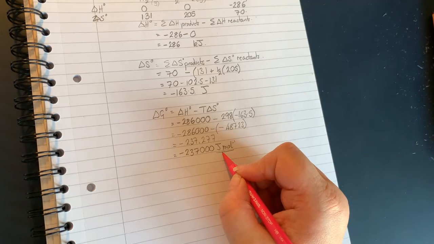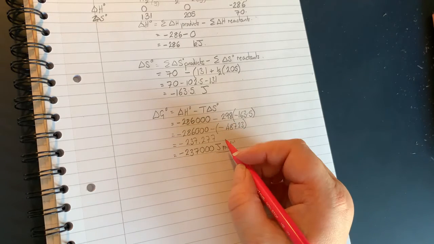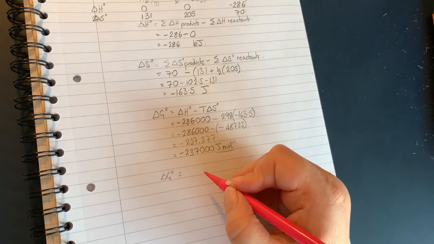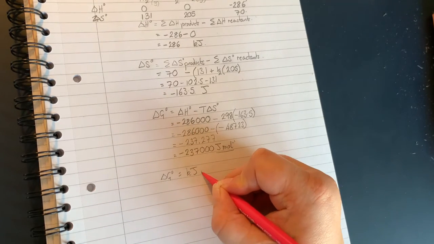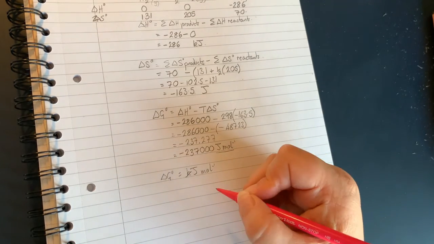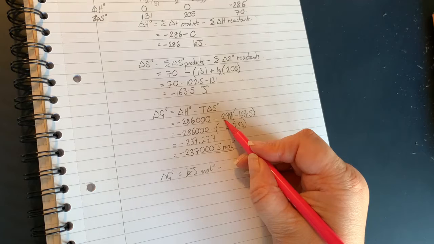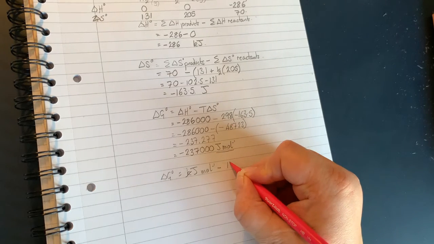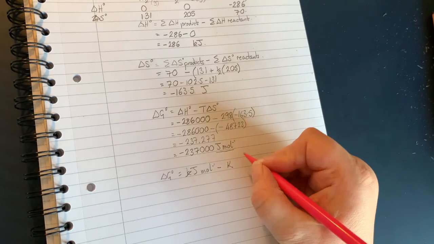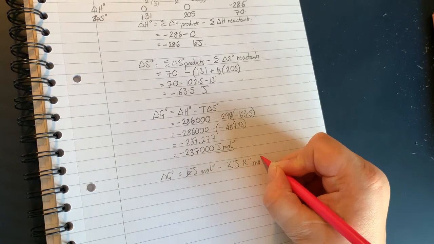These units can sometimes be confusing for pupils, but if we want to find out what the units are, then we have a look at what we did in this equation. Delta H was given to us as kilojoules per mole, but we converted this into joules per mole by multiplying by 1,000. We're then taking away from that 298, which was Kelvin, multiplied by the entropy, the units of which are joules per Kelvin per mole.